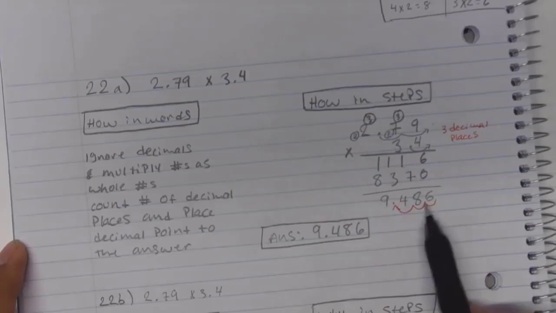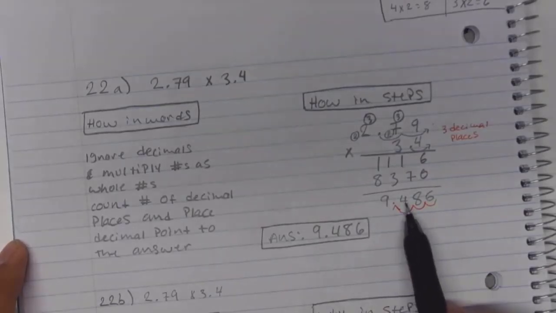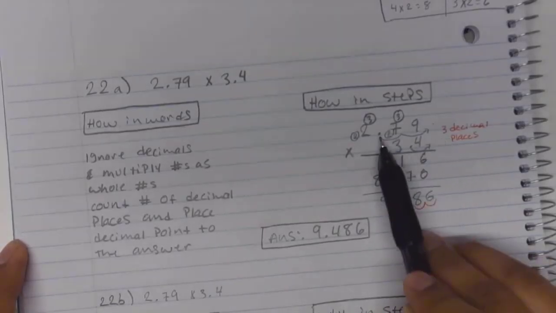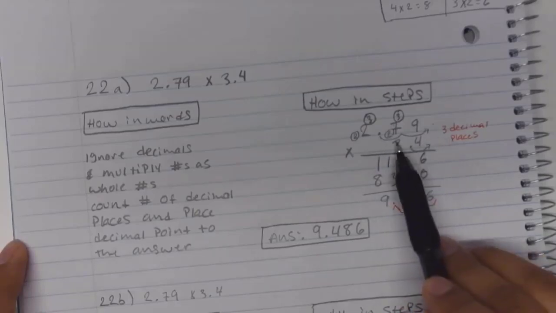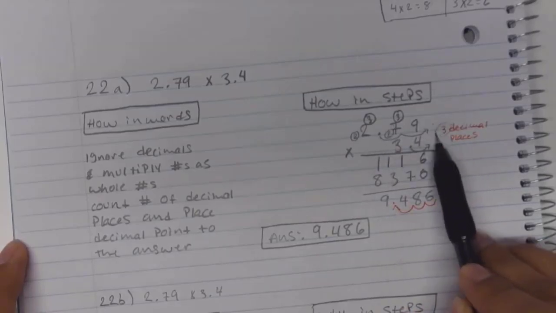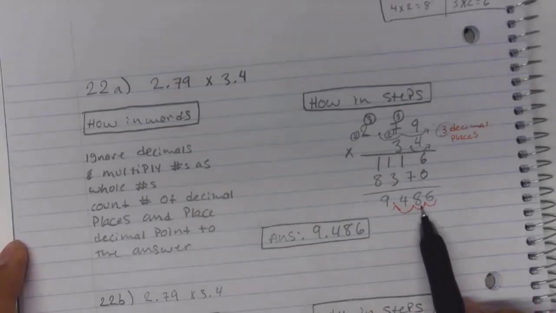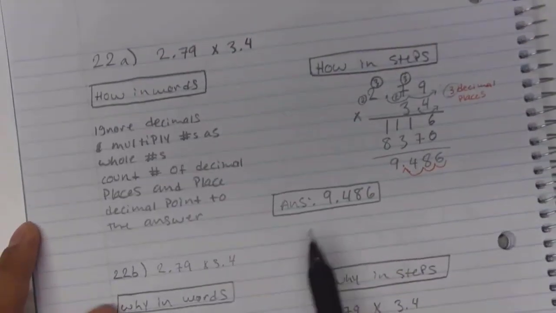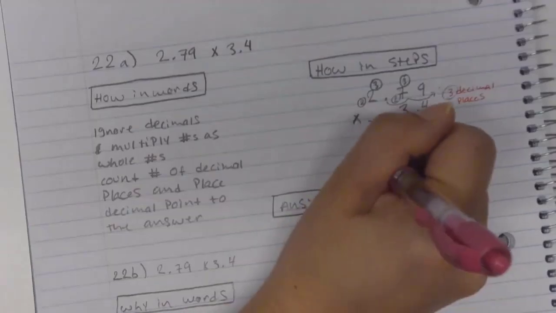We add them up and we get 9486, and then we look at the decimal places in here. We see that we have 3, and we put the 3 decimal places right there, and that would be our answer. That's correct.